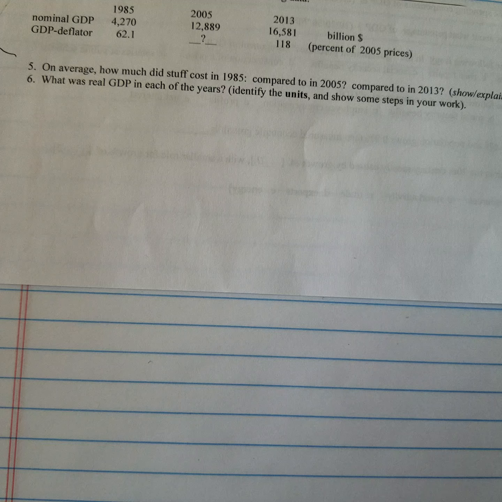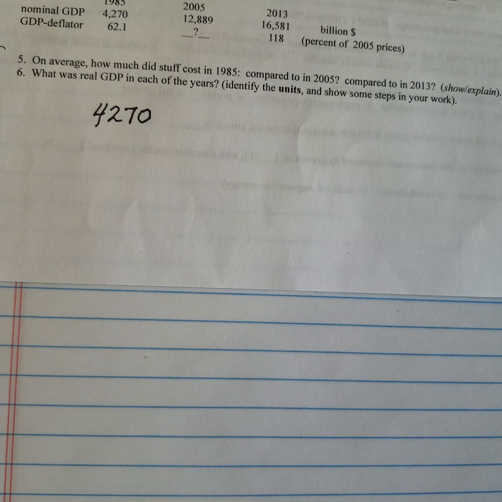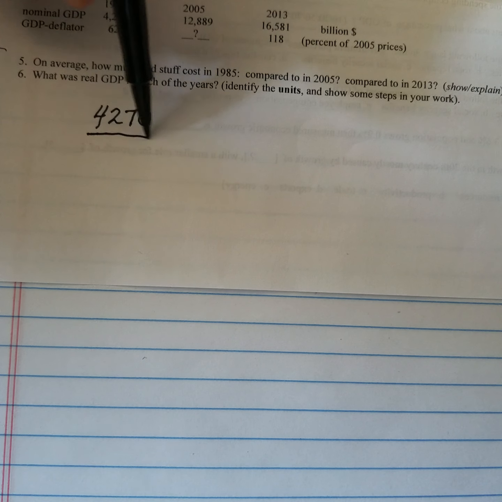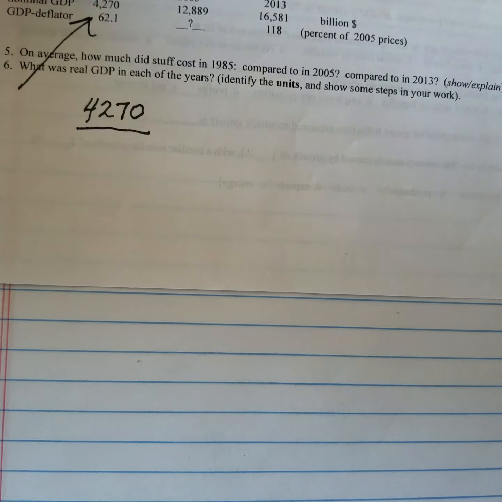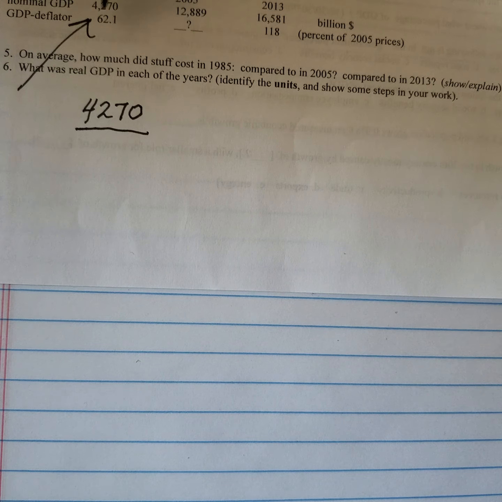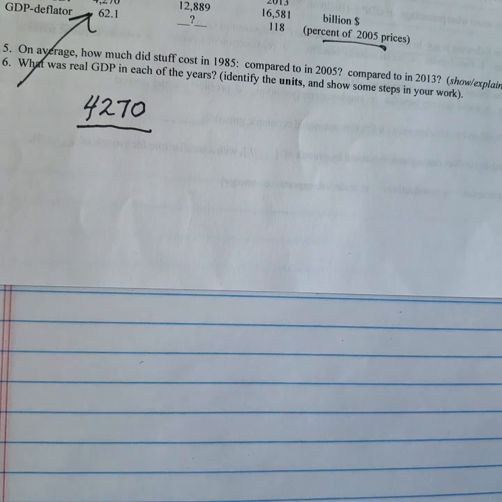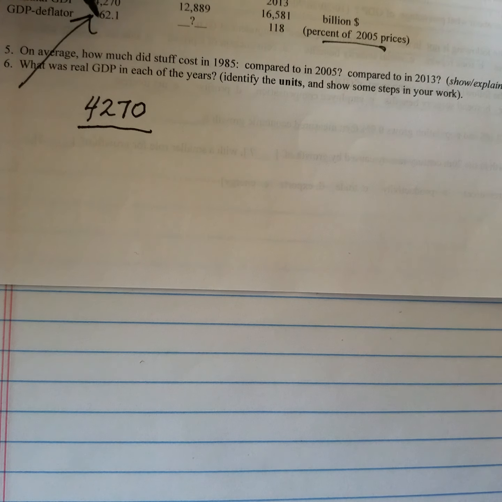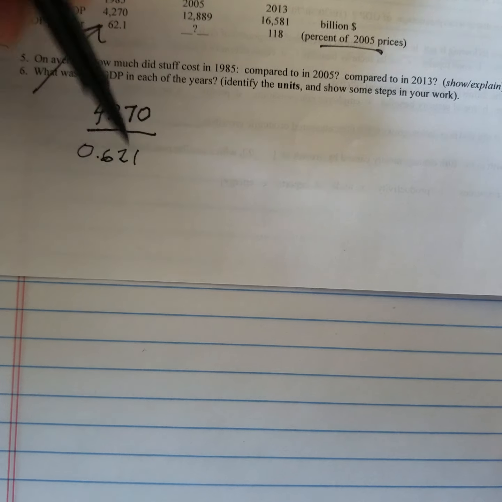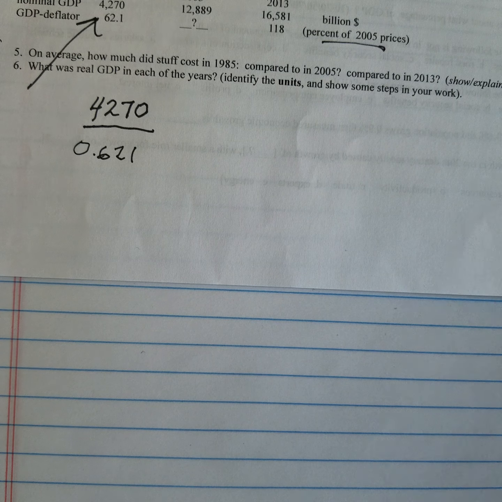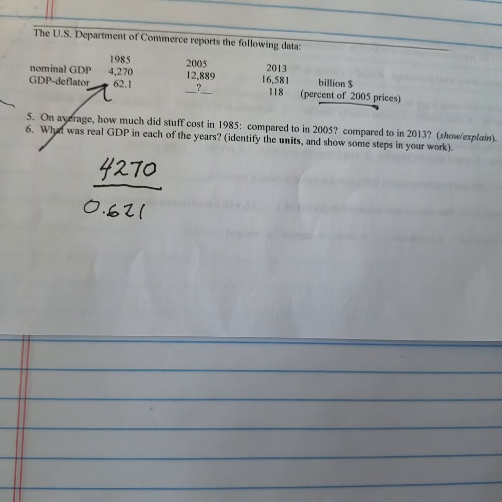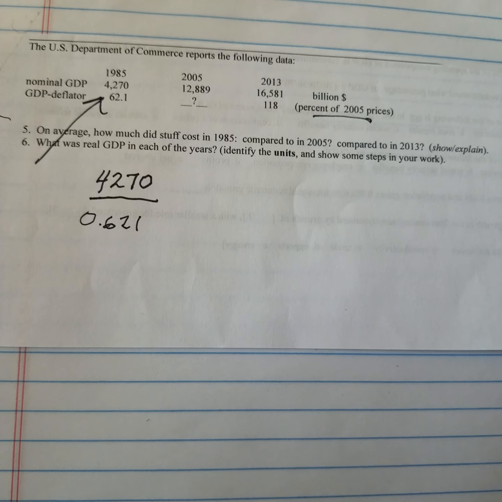Let's write those steps down. Start with your nominal GDP value of 4270, and all we need to do is divide that by the price of the GDP deflator. The trick here, of course, is the 62.1. That 62.1 is percent of 2005 prices. So we need to express 62.1% as a decimal. That's 0.621. There's a ratio that we will calculate that will convert the 1985 nominal GDP to a real GDP value in the base year prices.